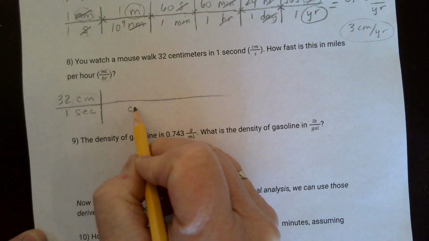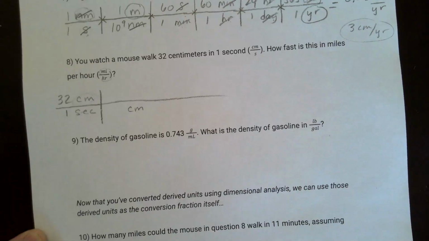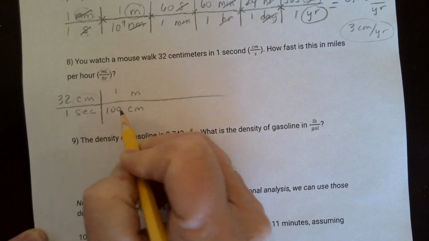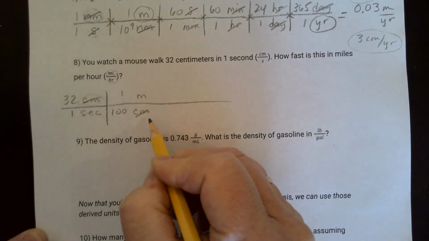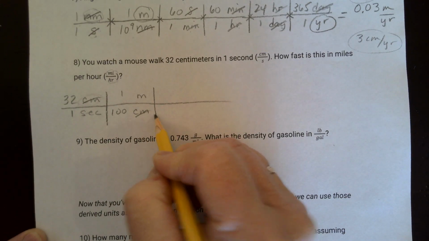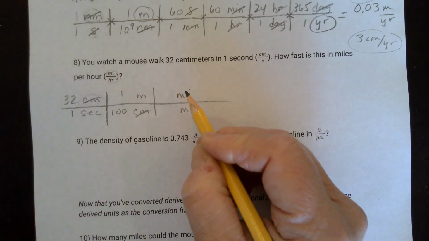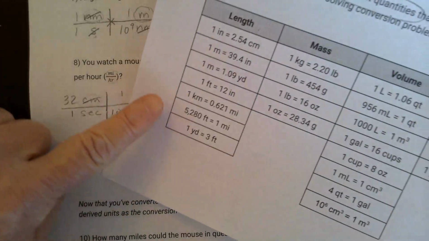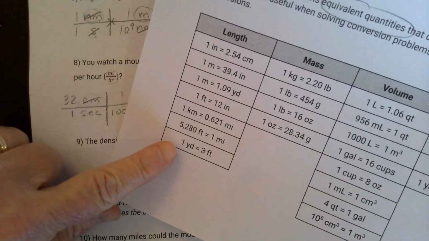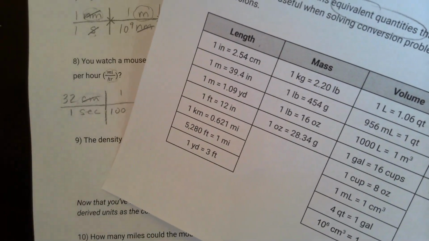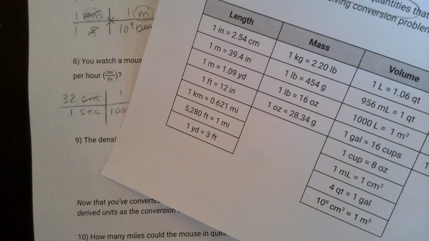Get rid of centimeters. So centimeters on the bottom, meters up top. 1 meter is 100 centimeters. Centimeters cancel. Next fraction. Meters to miles. If I go back and look at my reference chart that was in my notes, meters to miles, do we have that? We actually don't.